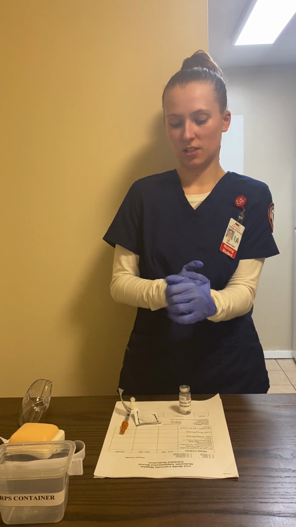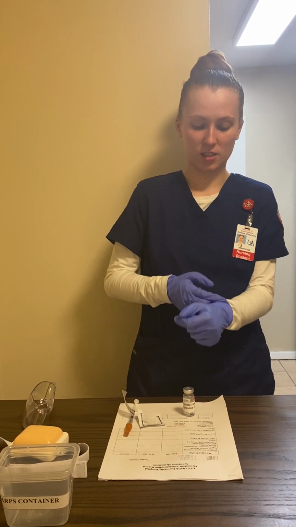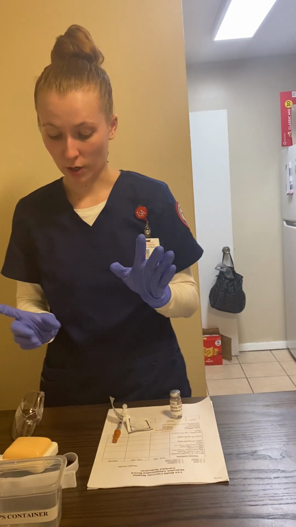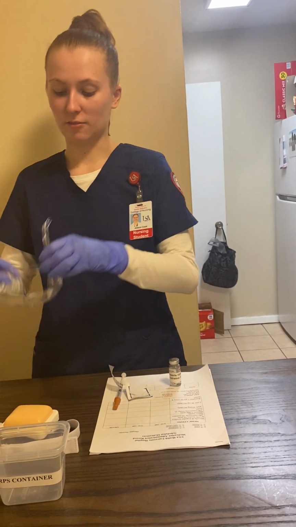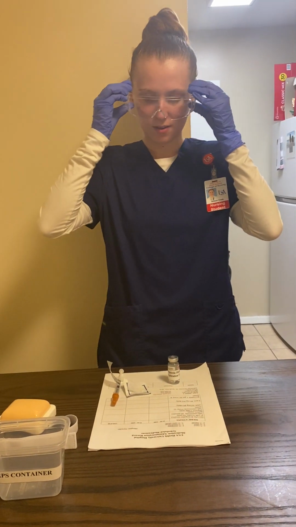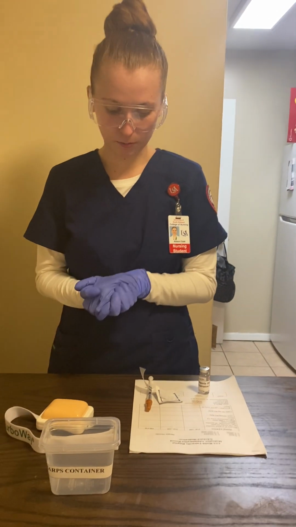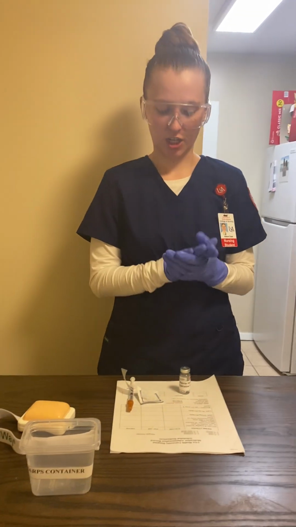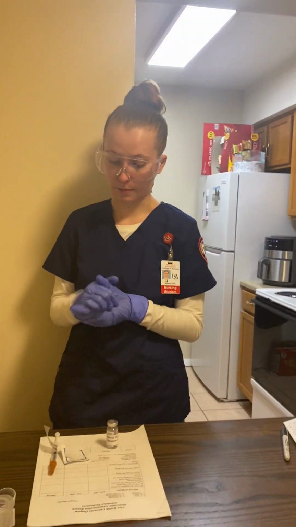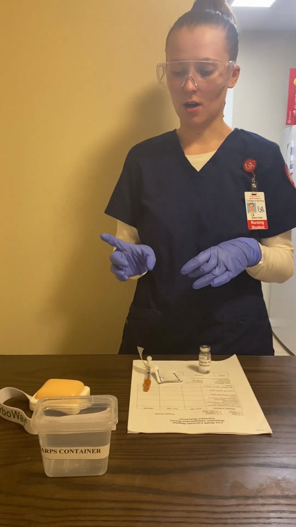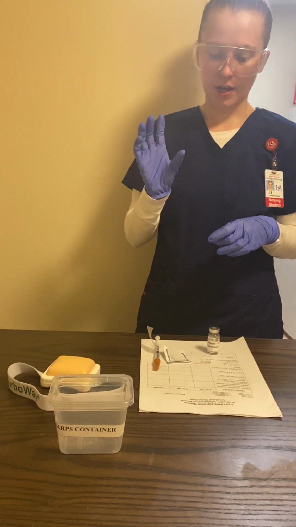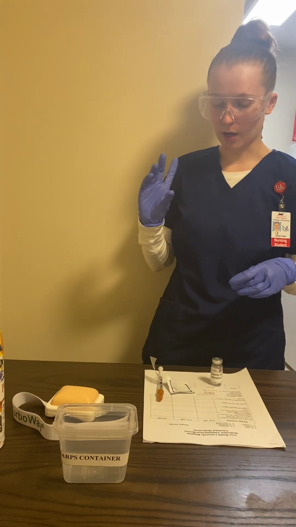So since this is a subcutaneous injection, we're gonna go ahead and first of all put our glasses on. Then, we're gonna go ahead and use the abdominal site. It'll be at least 2 inches from the umbilicus.